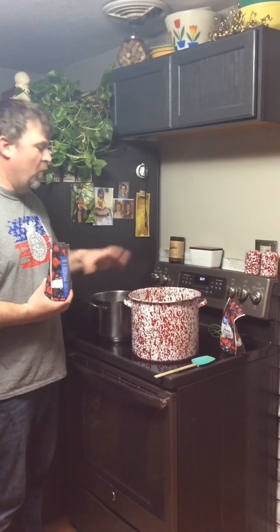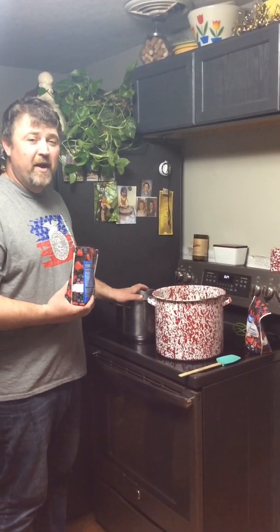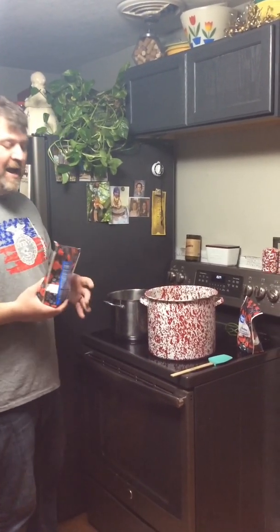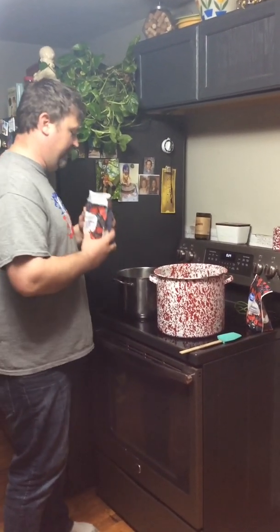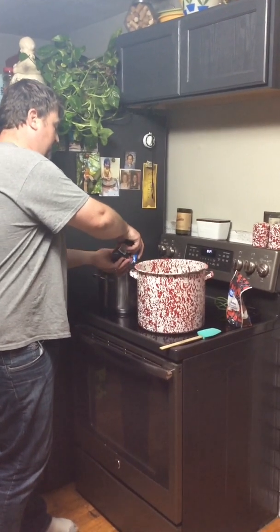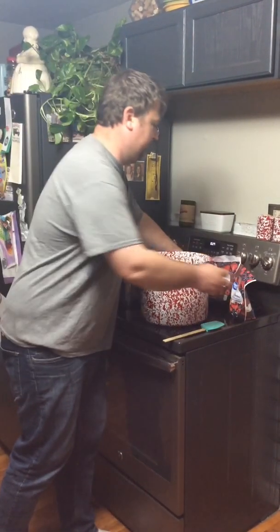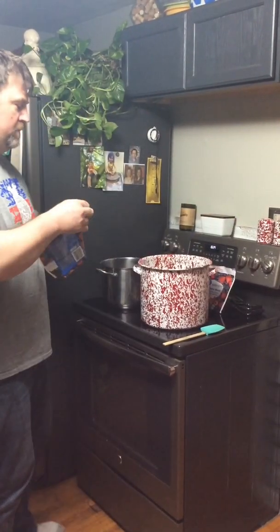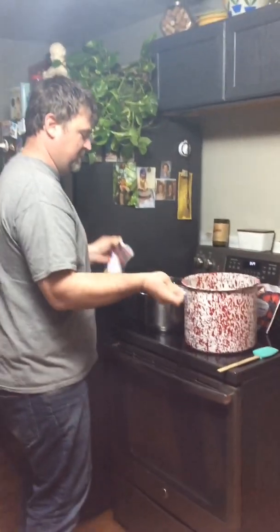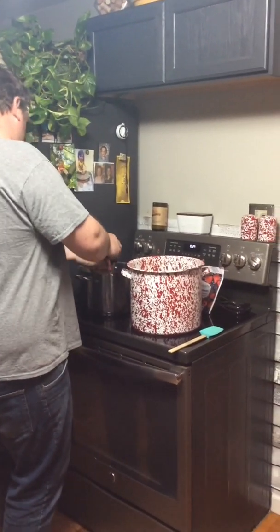Okay, while the jars are warming to sanitize them, we're going to go ahead and get started making our jelly. So the first thing we're going to add is our 6 cups of fruit. We could measure it out, but this is what we usually use, these 2 packages. That's pretty close. So we're just going to go ahead, drop in our mixed fruit.